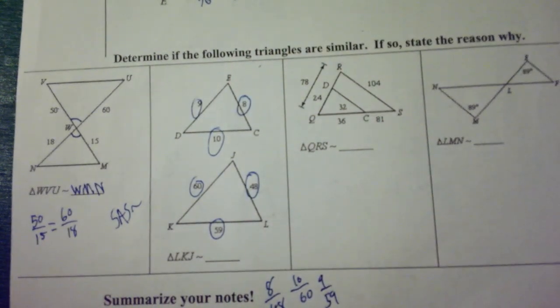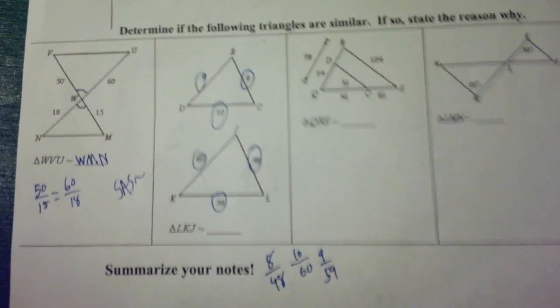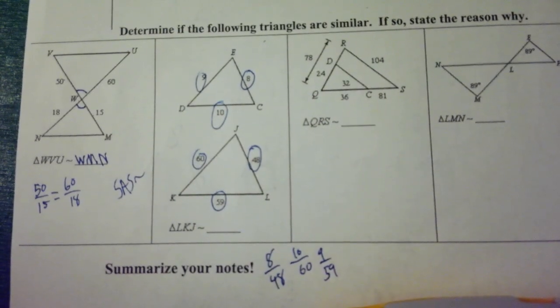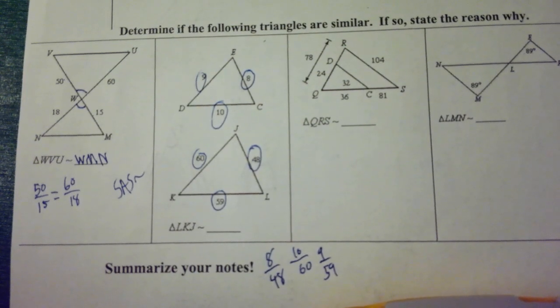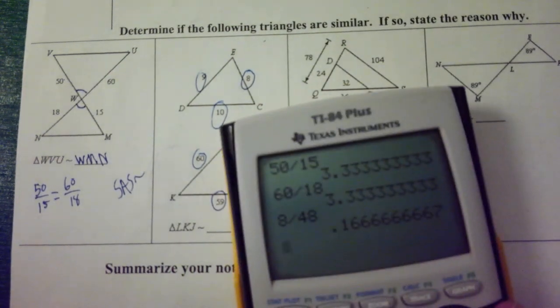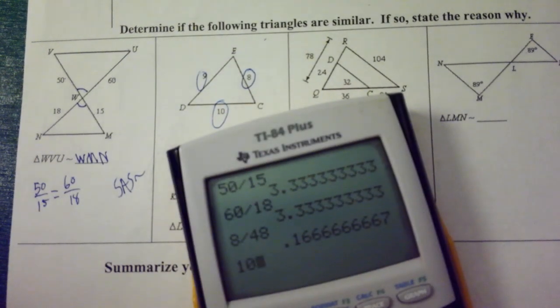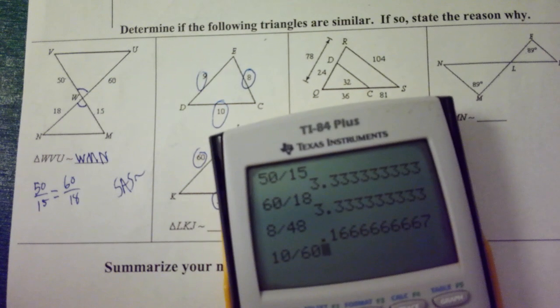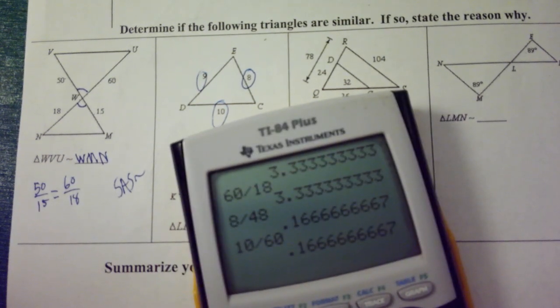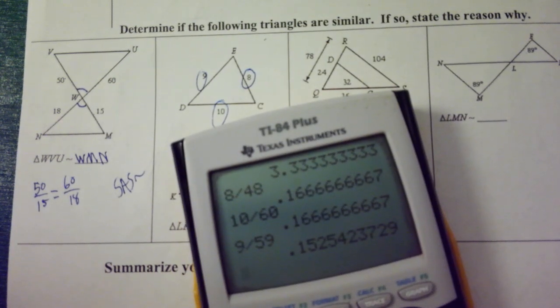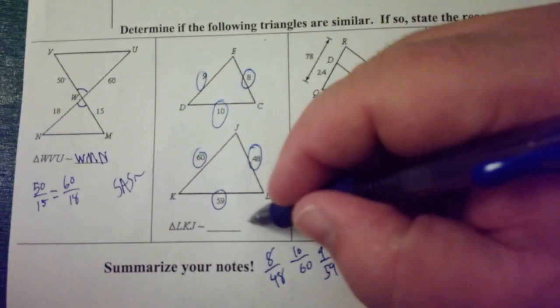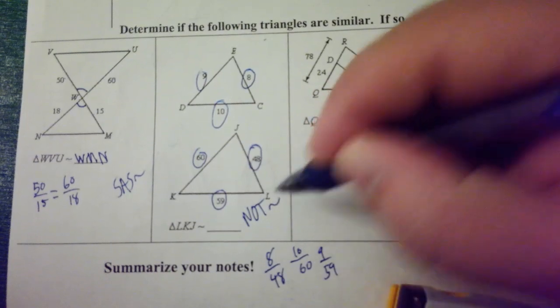So the question is, are these things all similar? Well, 8 divided by 48 is 0.166666666. 10 divided by 60 is 0.1666666. 9 divided by 59 is not. So no, these are not similar.